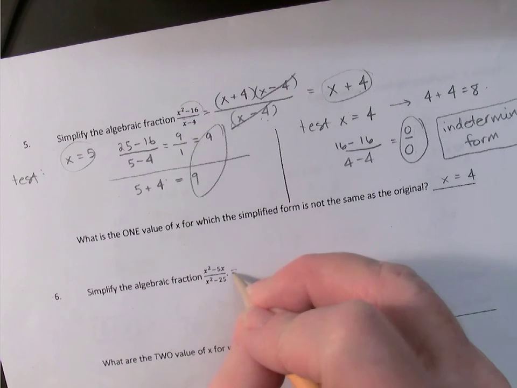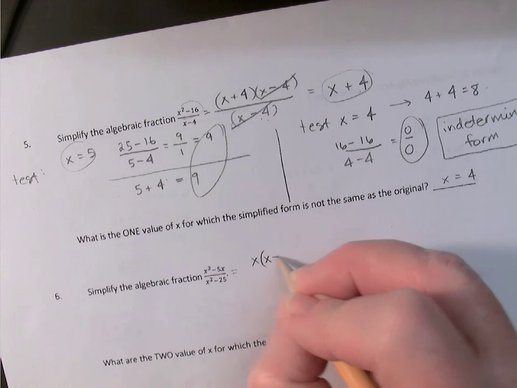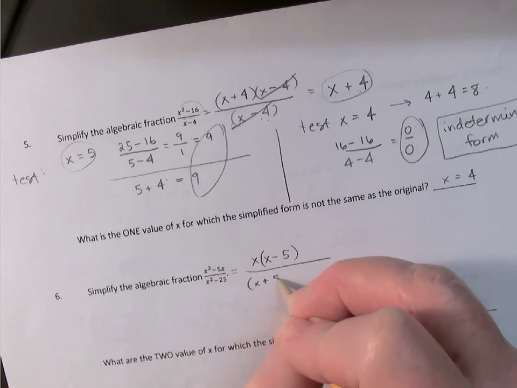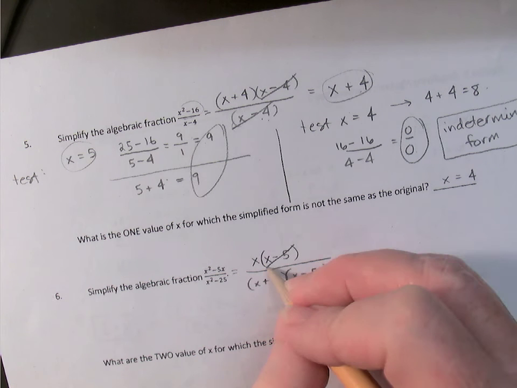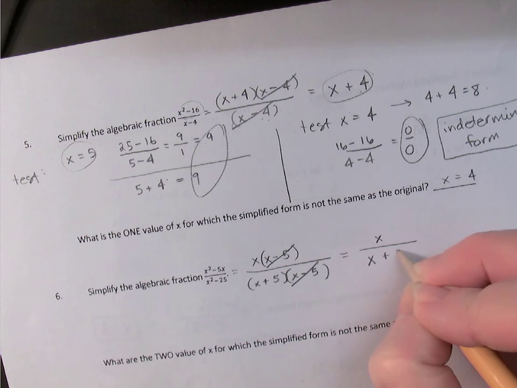Simplify the algebraic fraction. Factor and cancel. We can factor an x out of both terms on the top. And on the bottom, that's the difference of two squares. X plus 5, x minus 5. So I know this is going to cancel out common factors. We're going to be left with x over x plus 5.